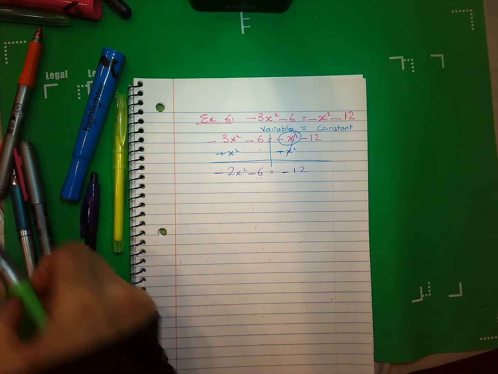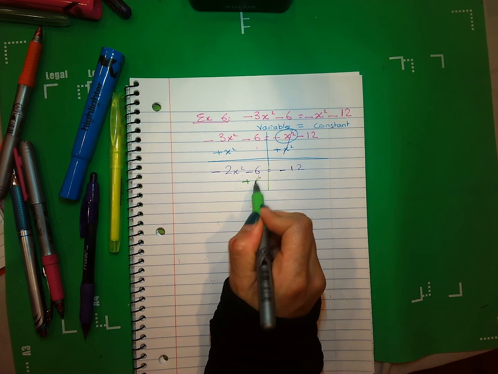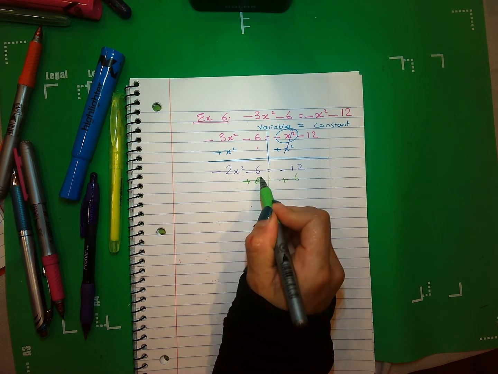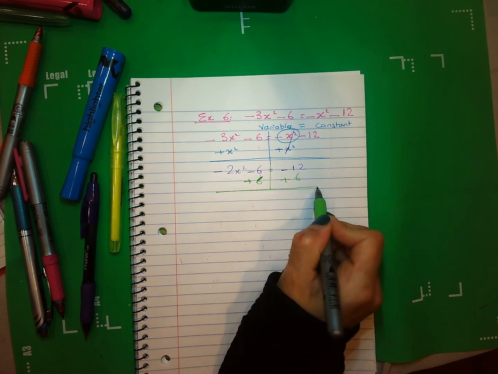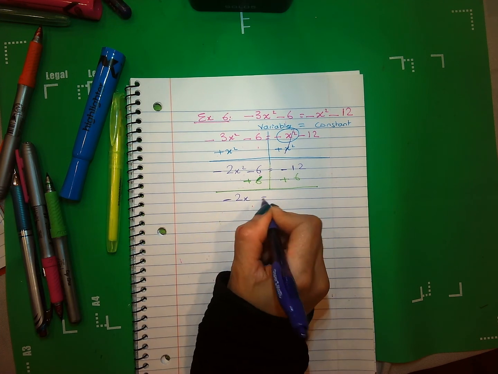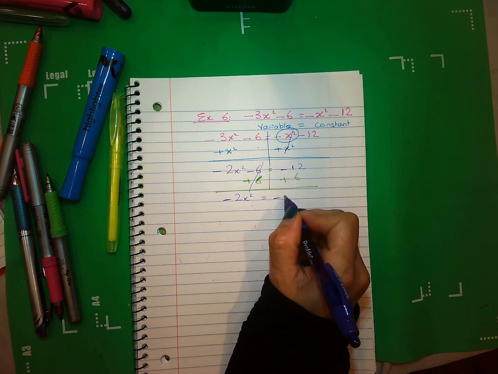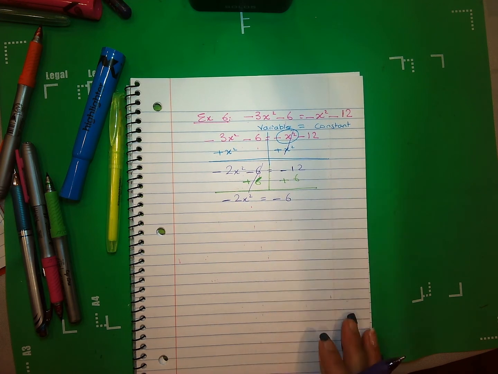So I'm going to add 6 on both sides, and I will have negative 2x squared equal to negative 6, because negative 12 plus 6 is negative 6.